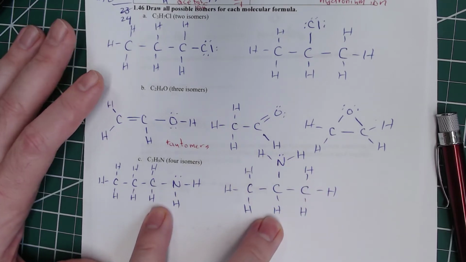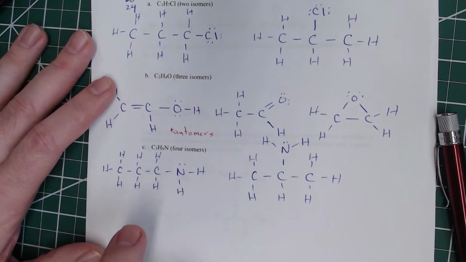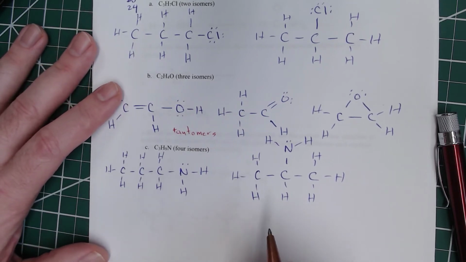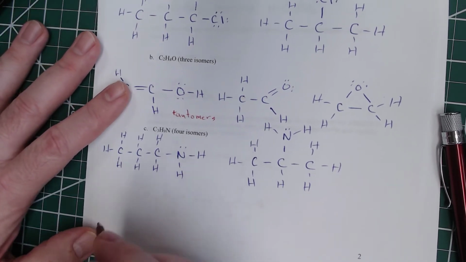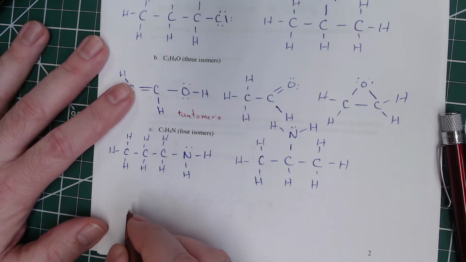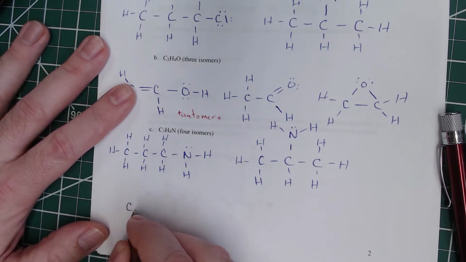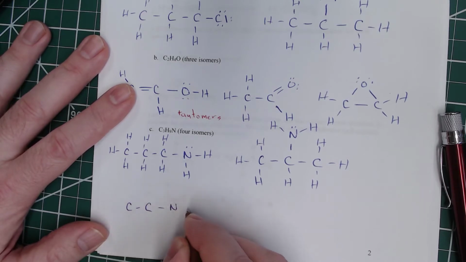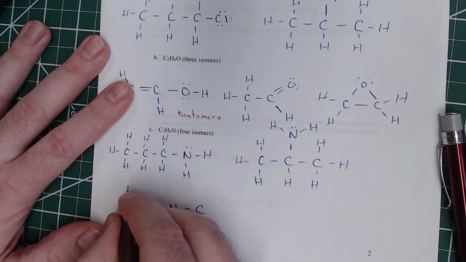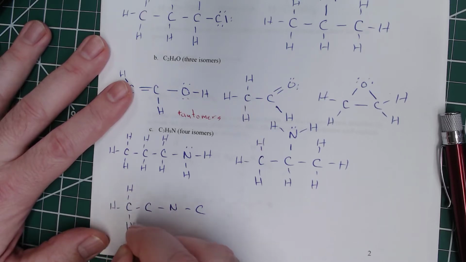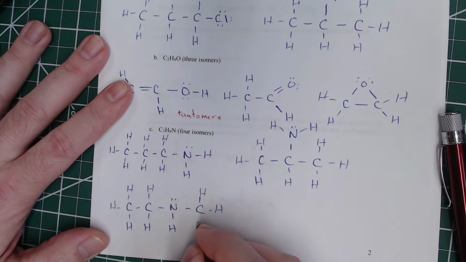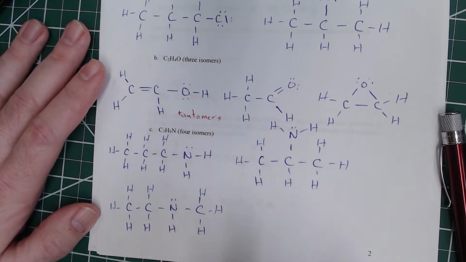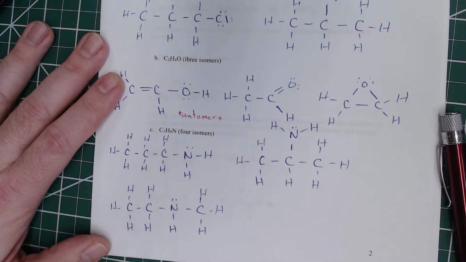All right, so those are constitutional isomers of each other. We've got another constitutional isomer that we can draw. We've used up the possibilities where all 3 carbons are connected. So now we want to look at the possibility where the nitrogen is in the middle of those carbons. So we'll have carbon, carbon, nitrogen, carbon, and we'll put those in 1, 2, 3, 4, 5, 6. We'll go ahead and put that lone pair in. 7, 8, 9. All right, and that is again a different isomer.